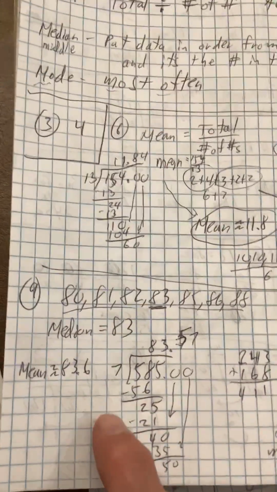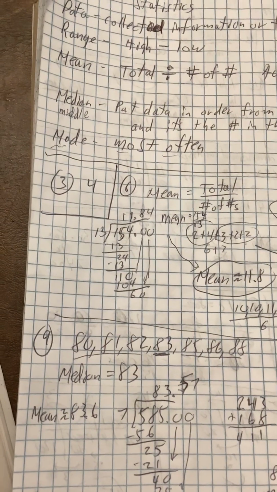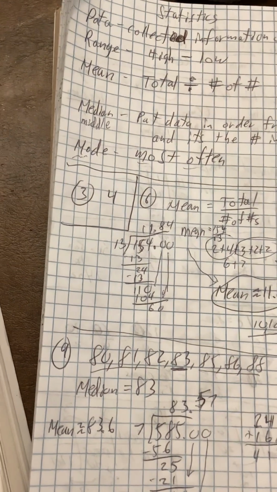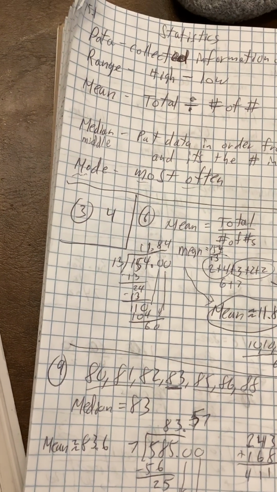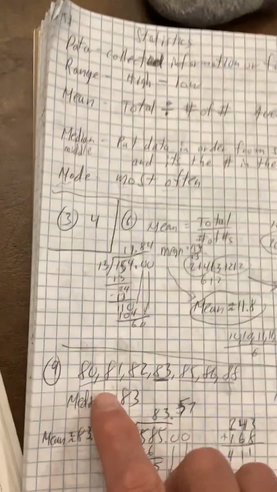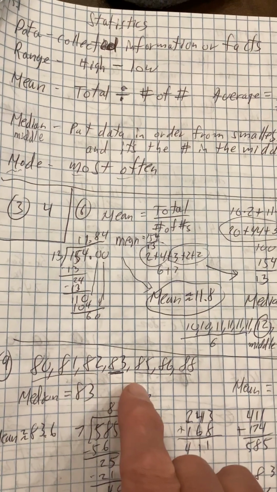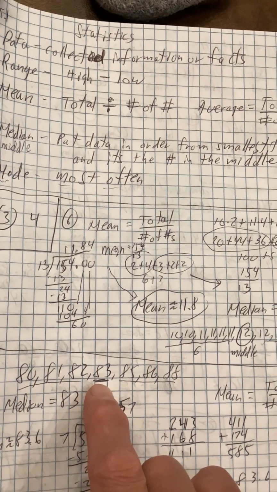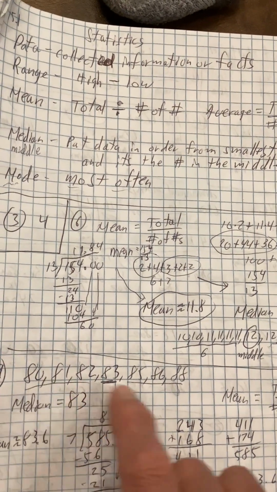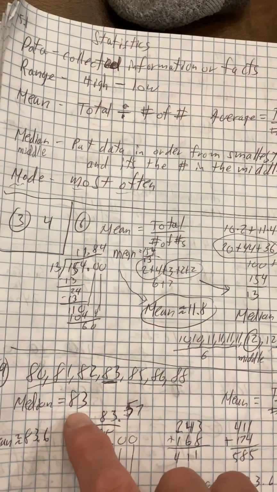Okay, number 9. What is the median for this set of data? Use the less sign. So I put them in order, and there's 7 numbers. It's nice when there's an odd number, because then there's just 1 in the middle. There's 3 on the left, and there's 3 on the right, so the median is 83.